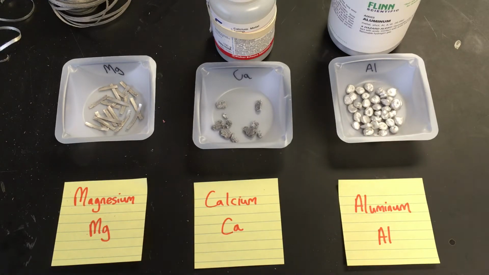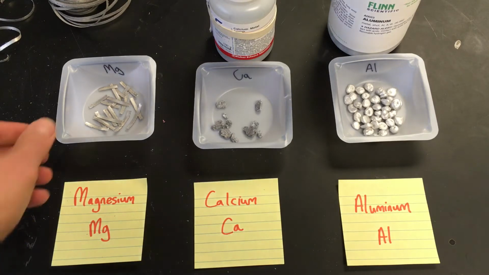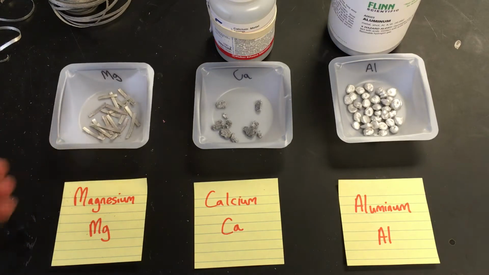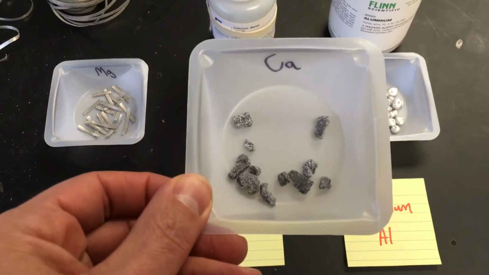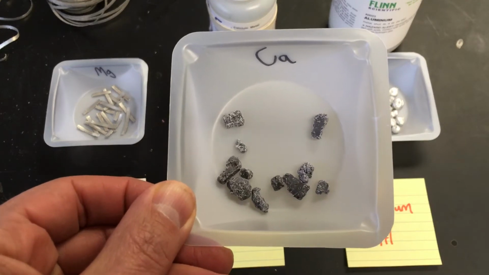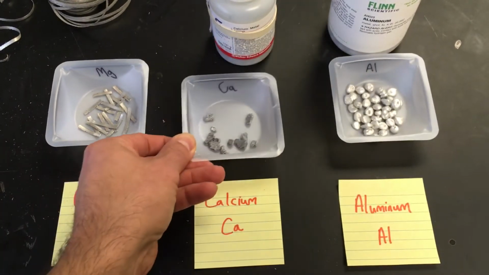So right away, observation-wise, remember metal should have a nice metallic luster. And magnesium is pretty shiny. Aluminum, shiny, got the metallic luster. But look at calcium. That's pretty dull and earthy there. That's not what a metal should look like.